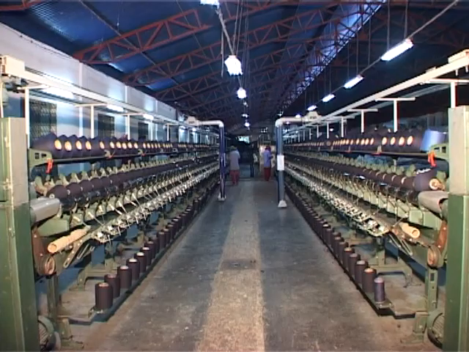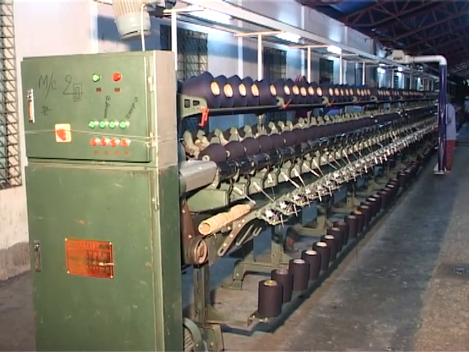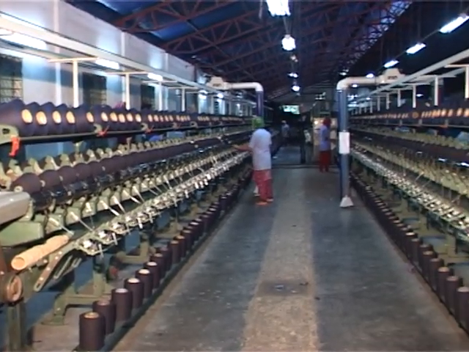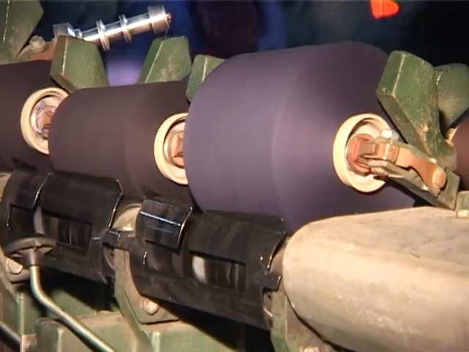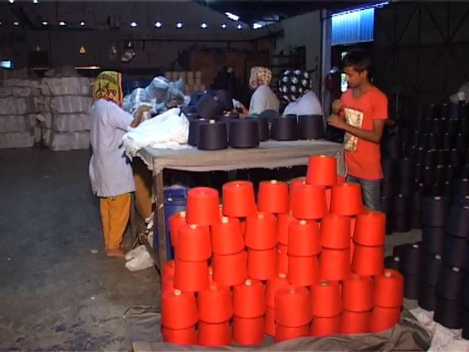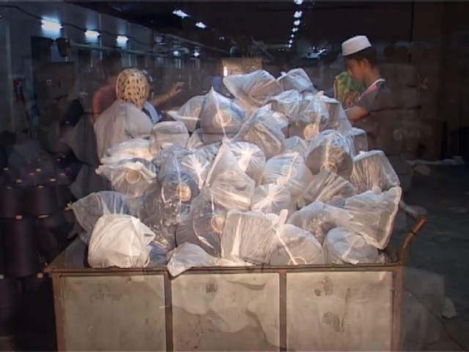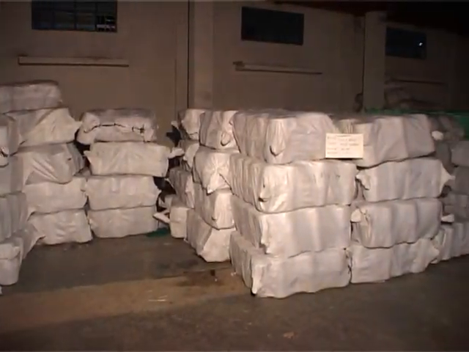The soft cones that are dyed are again converted into hard packages that are ready for selling outside. Here you can see the winding process going on. Conversion of soft packages to hard winding cones, ready to be delivered to the customer. The hard packages are then transferred into the inspection and packing department. In the inspection and packing department, they inspect those packages individually, pack them, and finally put them into big sacks for delivery.